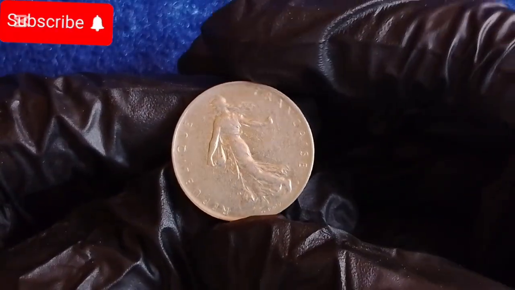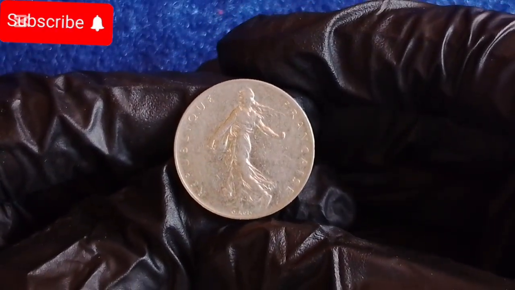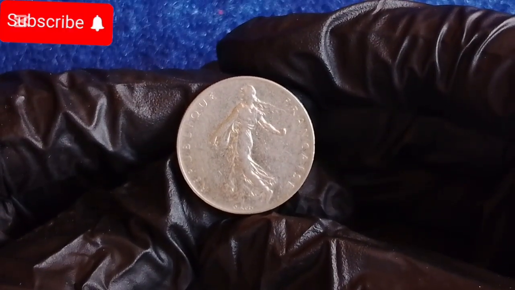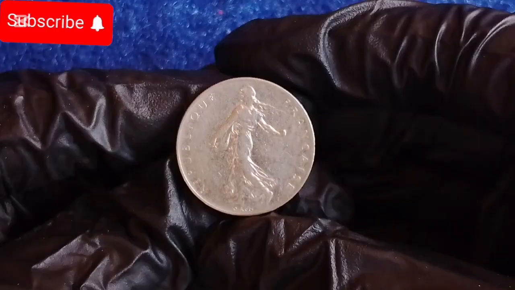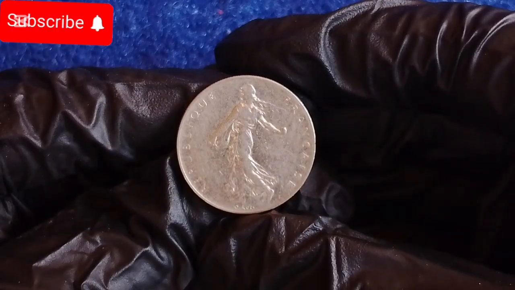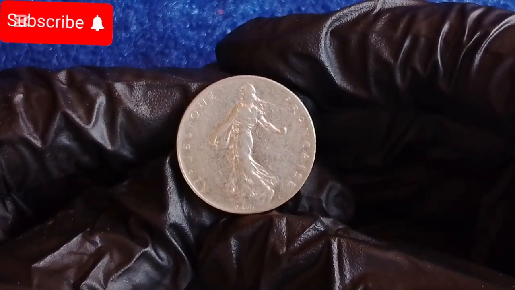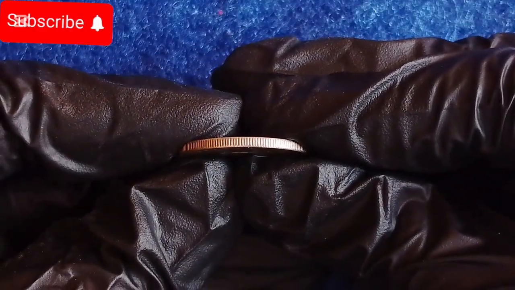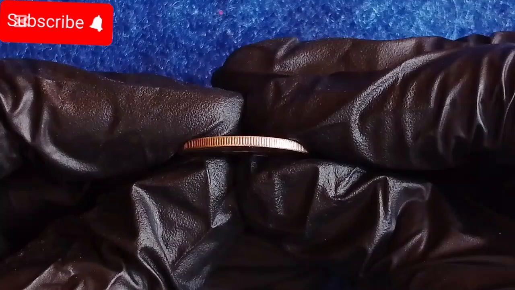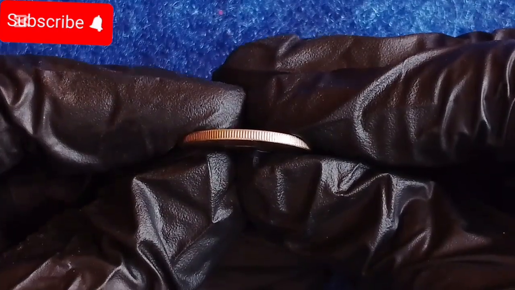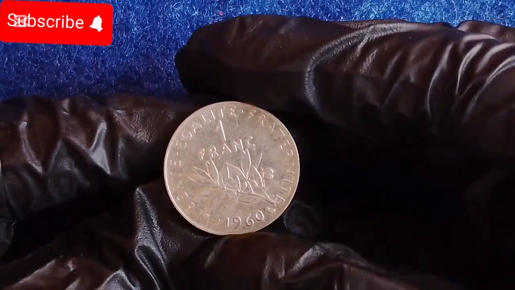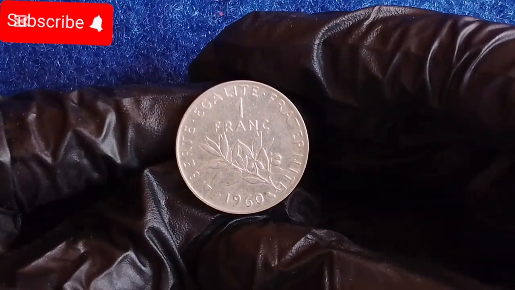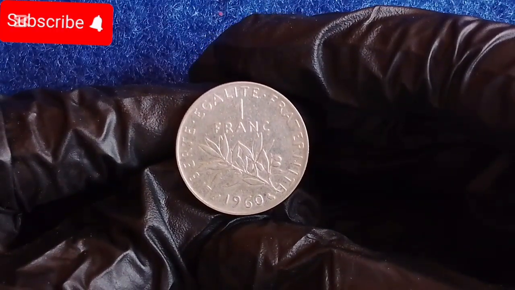The obverse of the coin features the famous figure of La Semeuse, the sower, a recurring image in French numismatics. She is depicted in motion, sowing seeds with her right hand while carrying a seed bag on her left. Her figure is draped in classical robes, and she walks with grace and determination toward the rising sun. This powerful image was originally designed by Oscar Roty in the late 19th century and was revived for modern coins due to its strong association with growth, renewal, and the French Republic. Above her is inscribed, République Française, affirming the coin's national identity.